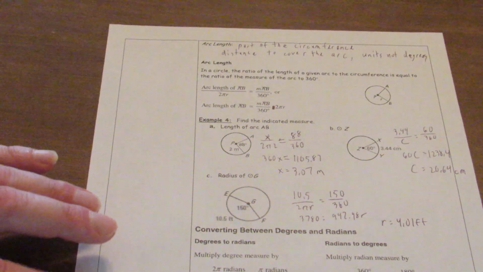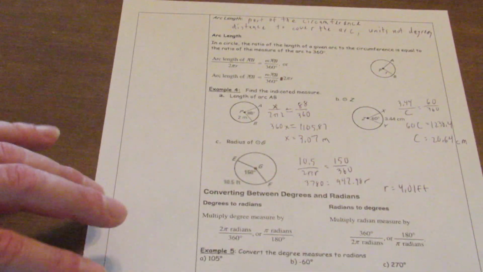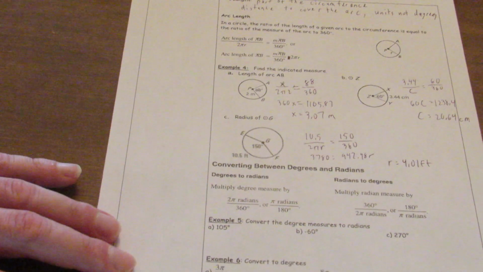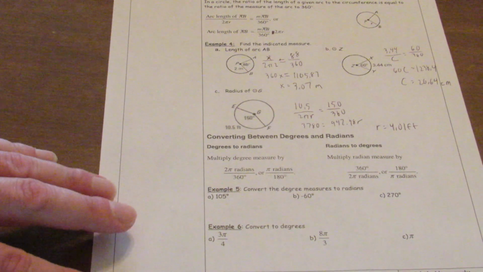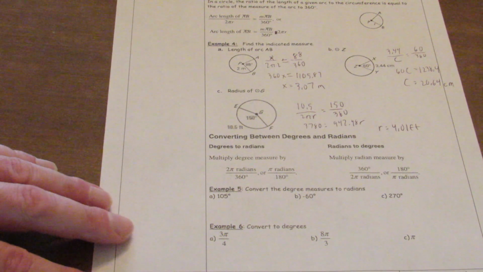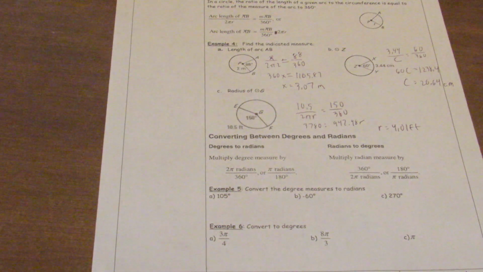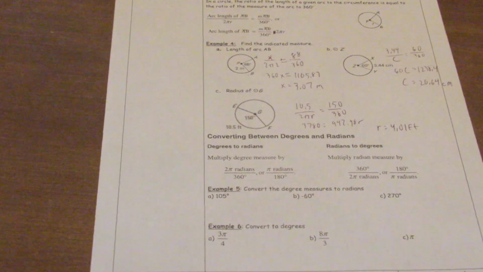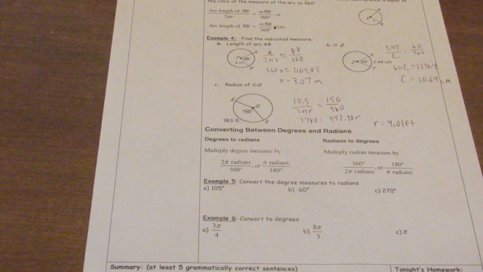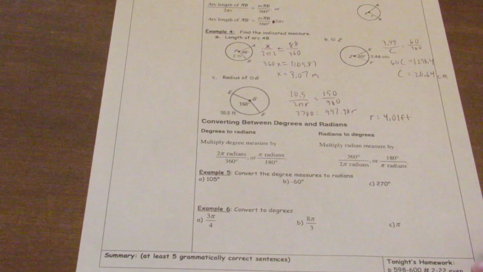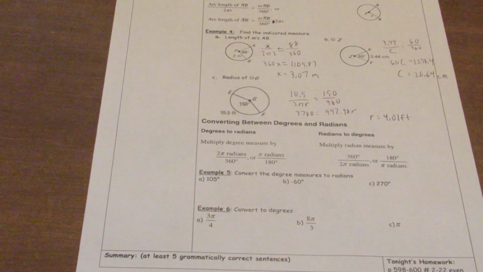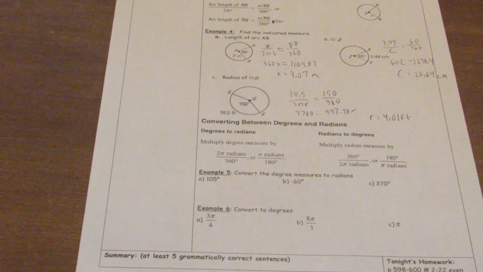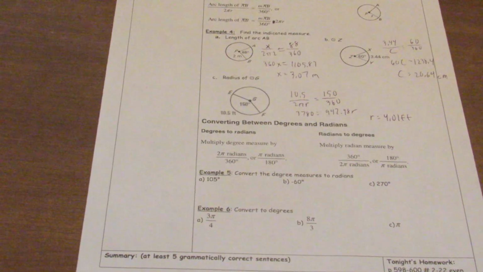Completely switching degrees here. Didn't mean that to be a pun. Switching what we're looking at here. This is involved in circles, but here we're looking at degrees and radians. So degrees are what you're probably used to measuring angles in. Radians is another way you can do that. You see this more when you get into trig and pre-calc. This is just a brief introduction here.